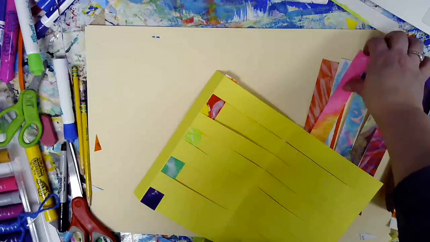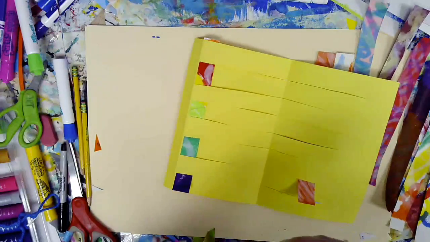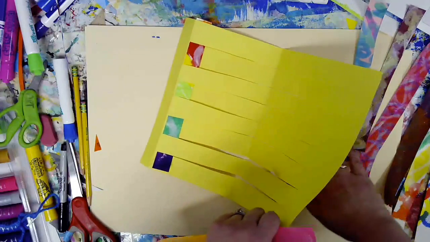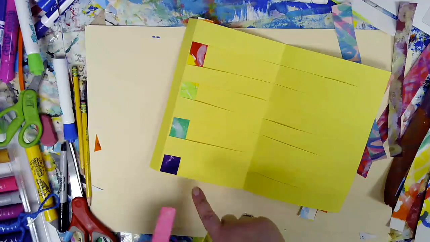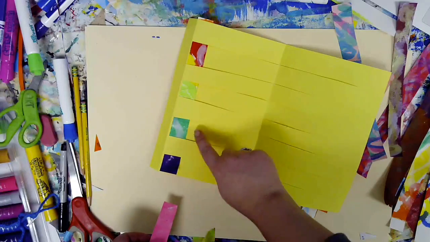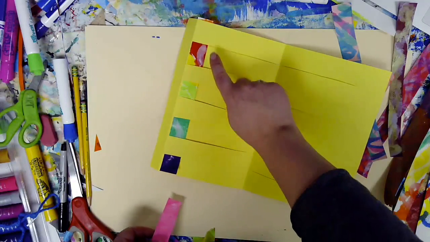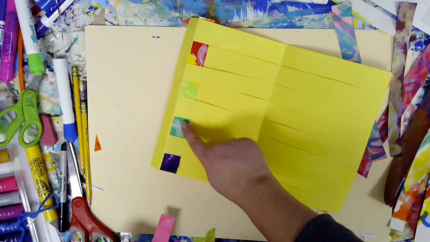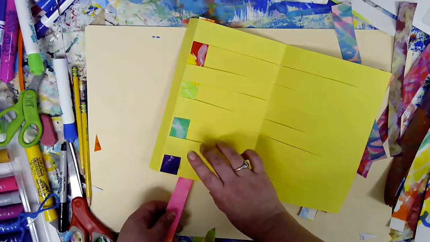Next, I'm going to take my second piece of paper and I'm going to do the opposite of what I did before. So my first one I did over, so I'm going under, over, under, over, under, over, under, over, because I want to make a checkerboard. I want to make sure I'm going the opposite of what I did before.